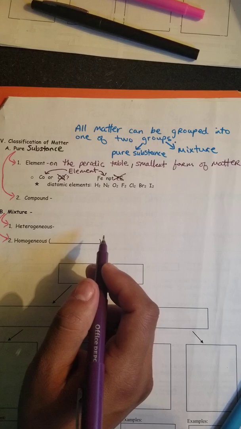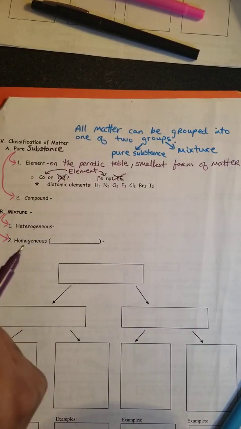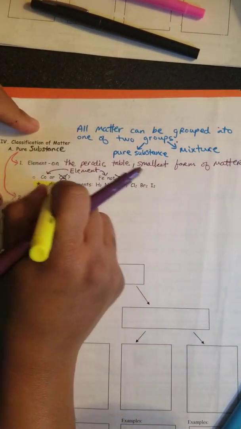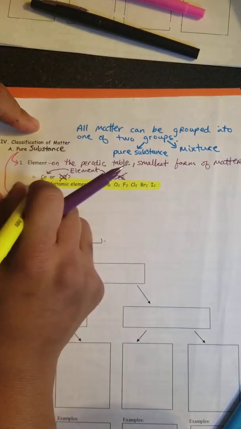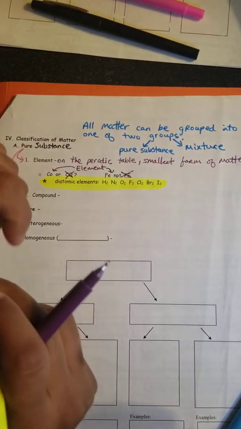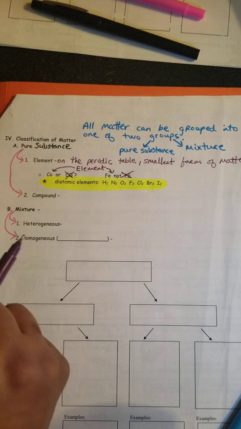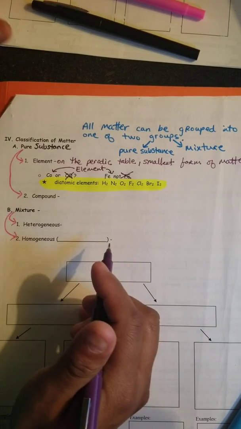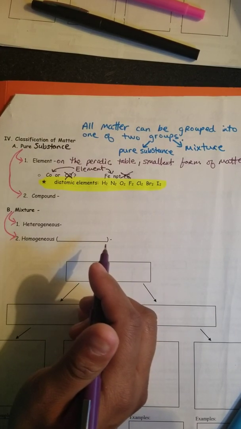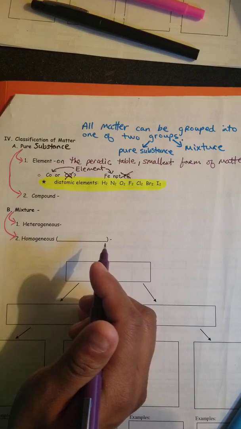Then it says here, this next part is super important in chemistry. We've got some elements that are really special. And these special elements from the periodic table, we call them diatomics. Okay, so hydrogen, nitrogen, oxygen, fluorine, chlorine, bromine, and iodine are all what we call diatomics.